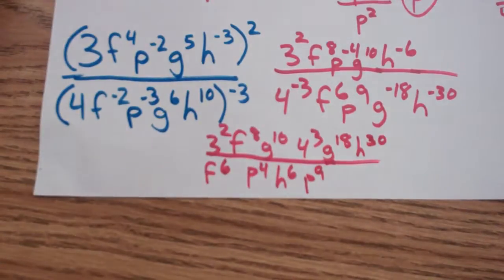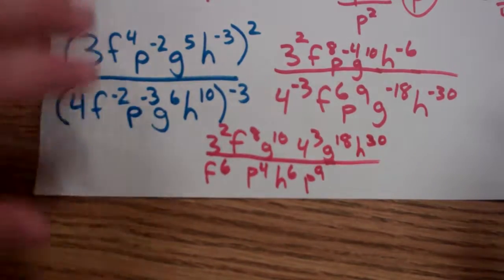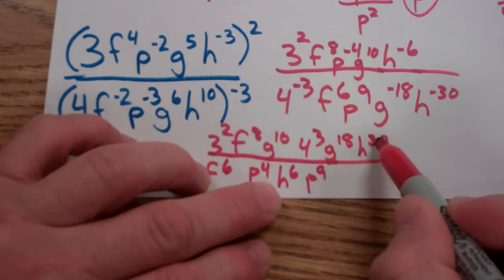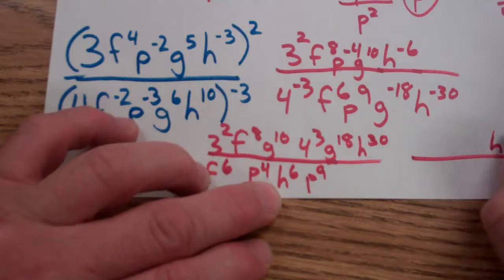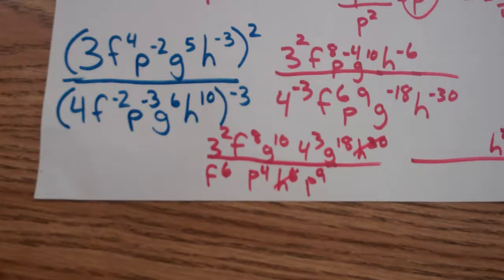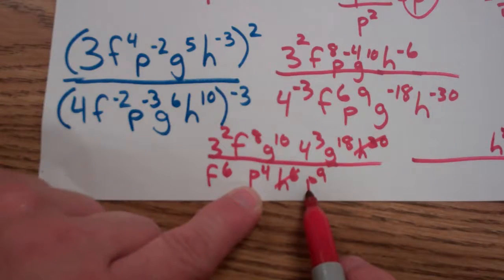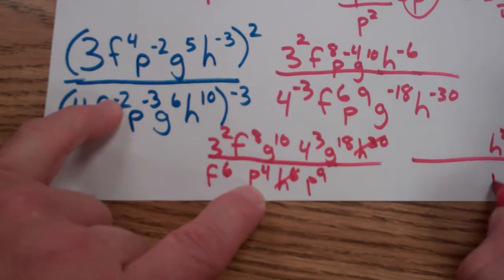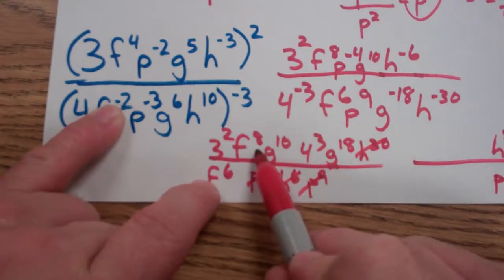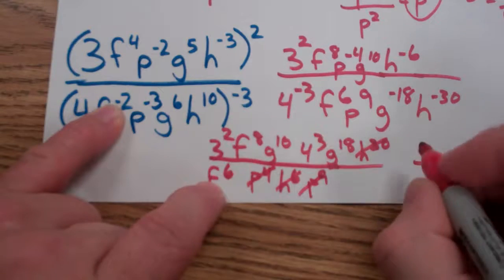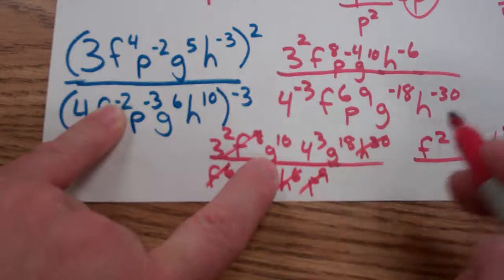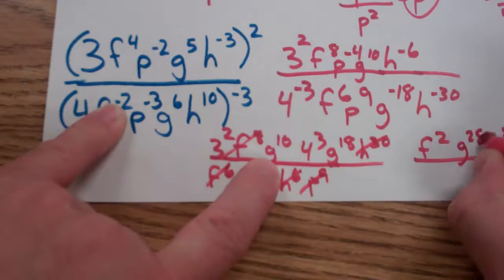Then I could start combining things. For example, I see that I have h's here and here. That would be subtraction, so I'd end up with 24 h's on the top, 30 minus 6. I end up with p's down here together, so I could add those together and get p to the 13th. I have f's on top and bottom, so that would be f squared on top. I have g to the 10th and g to the 18th, so that'd be g to the 28th on top.